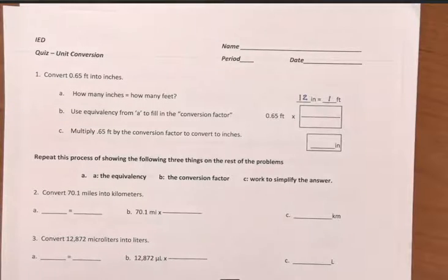Okay, here is the quiz from IED about unit conversion. We're going to go through it, and this will serve as an answer key for you guys to go back and correct and kind of use as a teaching tool.